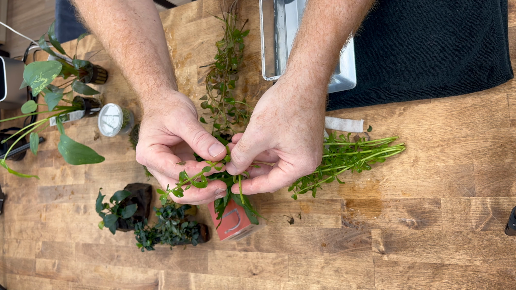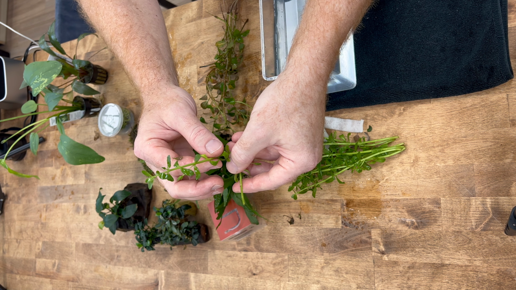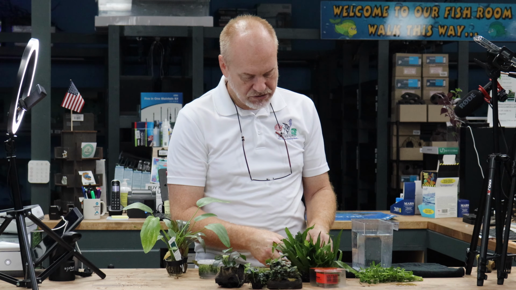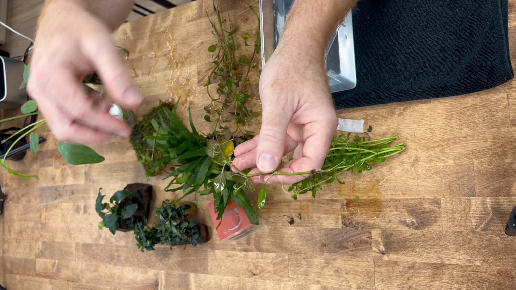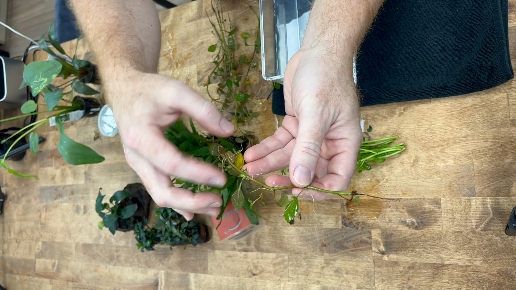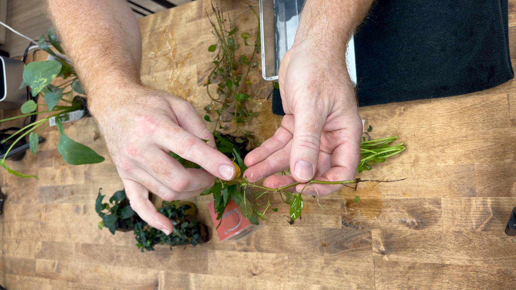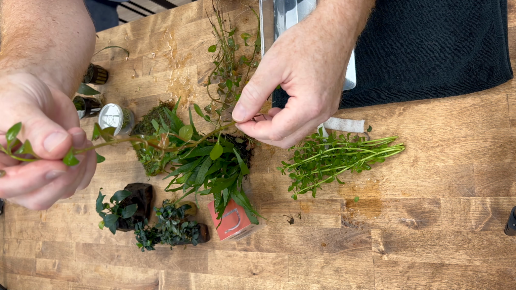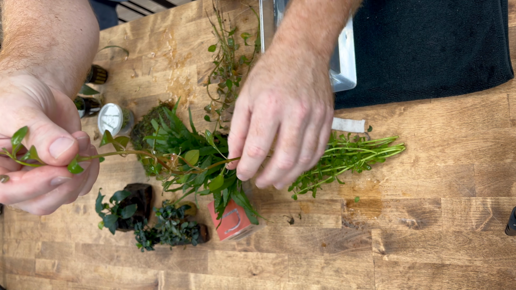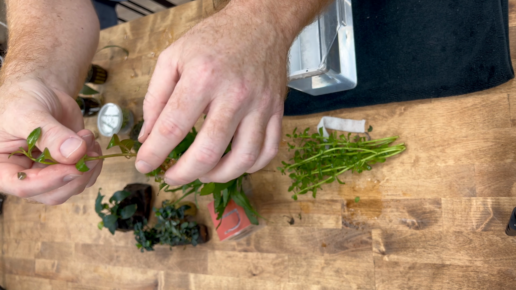By the next day, the plant's going to right itself up towards the light. So what makes stem plants unique is that a lot of them will have roots both at the bottom and throughout the stem. As you can see, these white strings are actually new roots. So these guys will pull nutrients from the substrate as well as the water column.